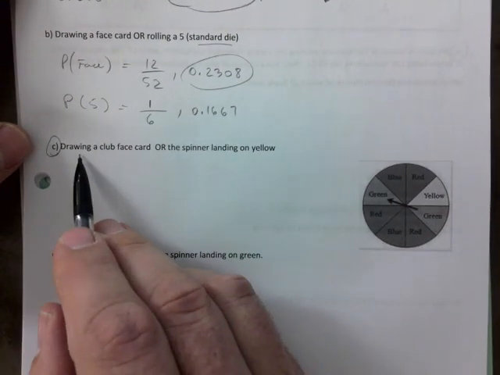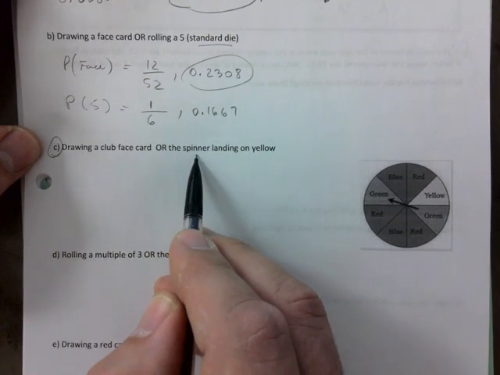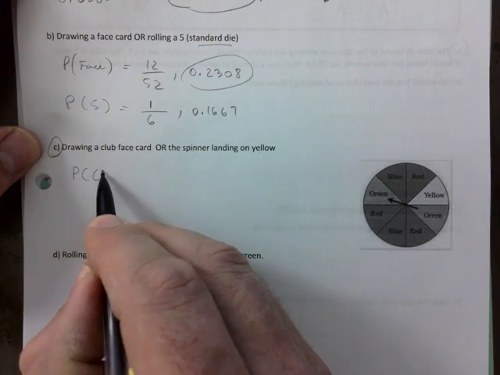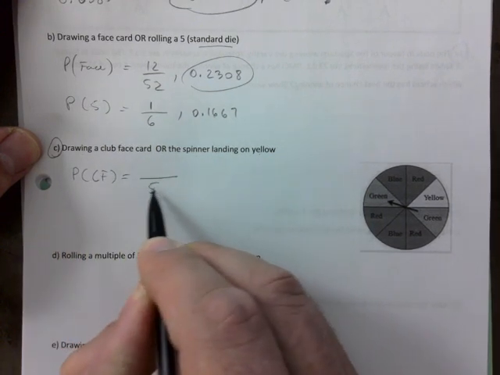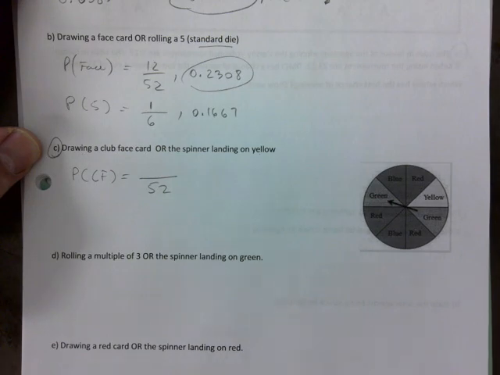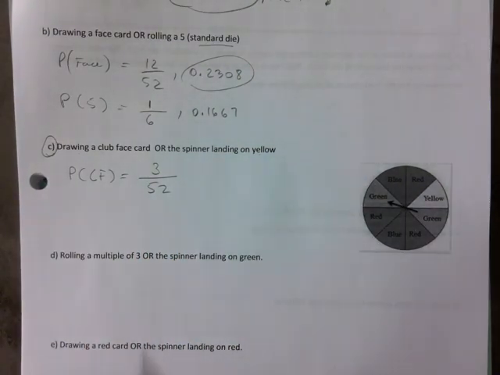Not too bad, right? Drawing a club face card or a spinner landing on yellow. So probability of a club face, there's 52 cards in total. There's 12 face cards, right? But club, there are only 3 in the club category. There's only 3 face cards there.